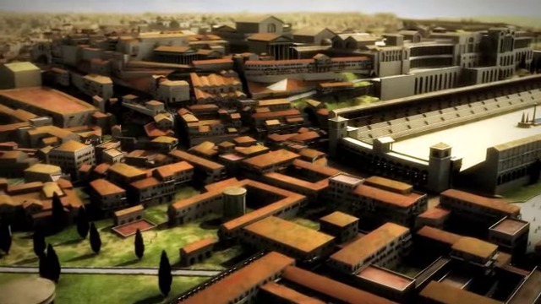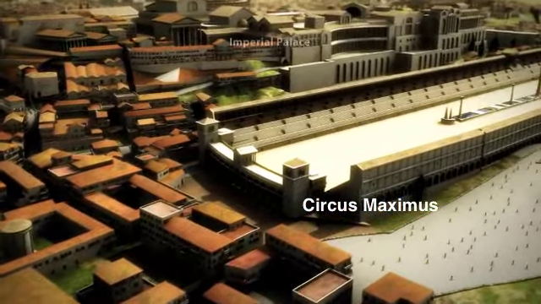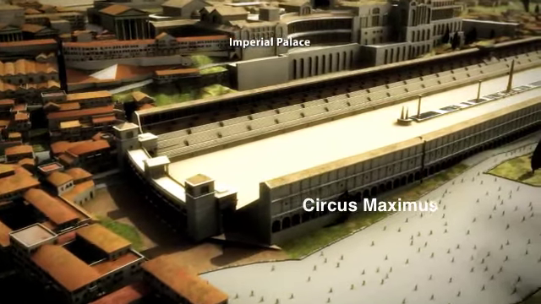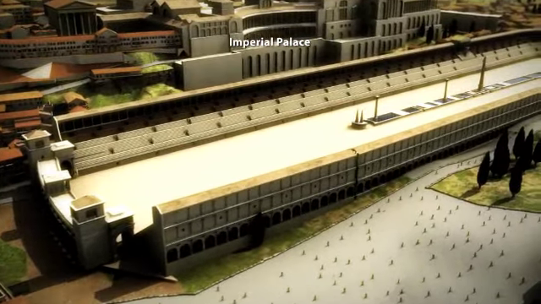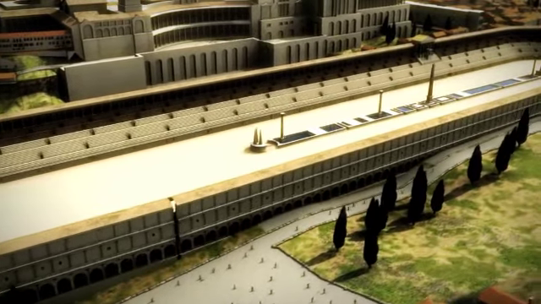ruler lives. And actually, as we're flying past what is the Circus Maximus, I see the Imperial Palace. This is so large, it has literally enveloped the entire hillside. We have to remember this was not only where the emperor lived and his family with him, but it was also the center of government.